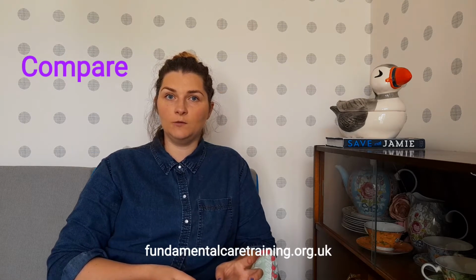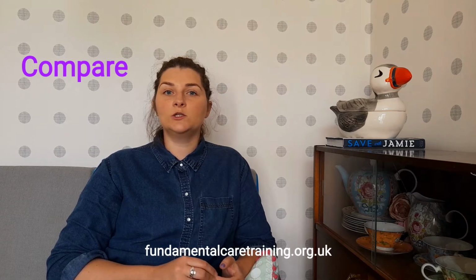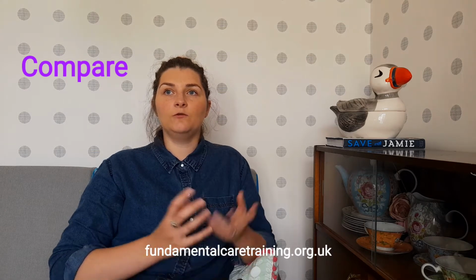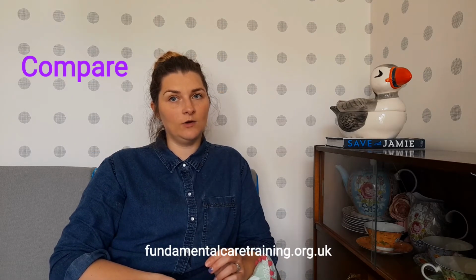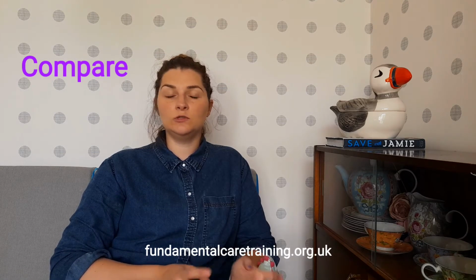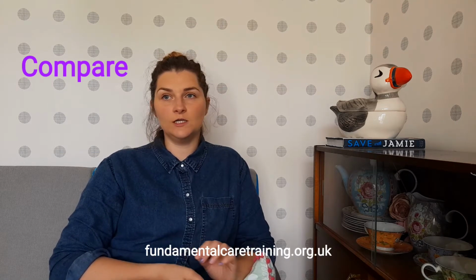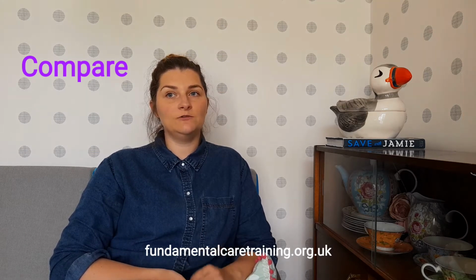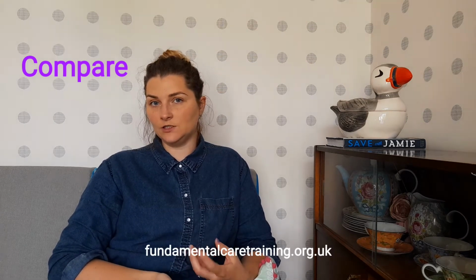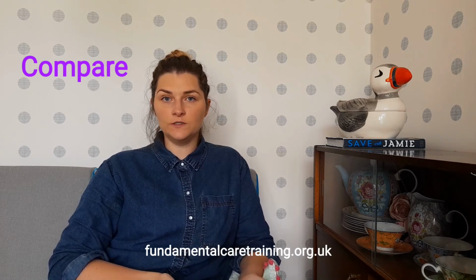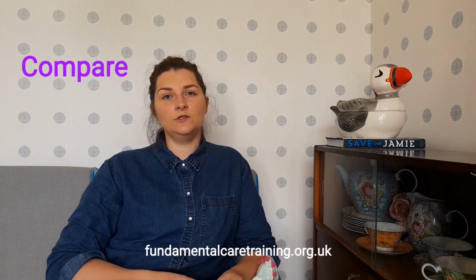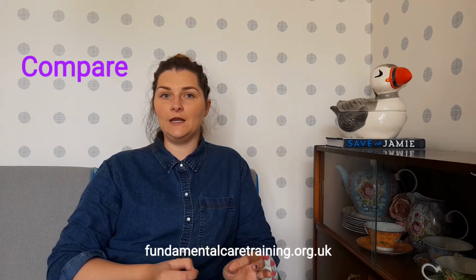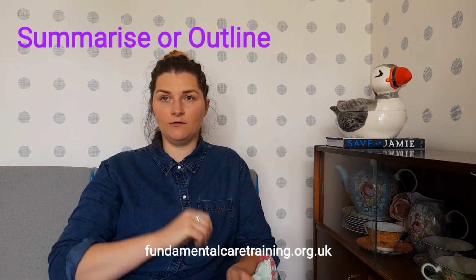If you're comparing 2 different theories, for example, you might compare which one was thought of before the other one. Is one older than the other one? Is one more recent than the other one? Which one is broader than the other one? Which one is more detailed? Which one works better in this situation? Which one works better in a different situation? Which one would you use? Which one would be your preference to use, and why? So you're making those direct links between them within paragraphs, rather than writing separate paragraphs about one and then the other.